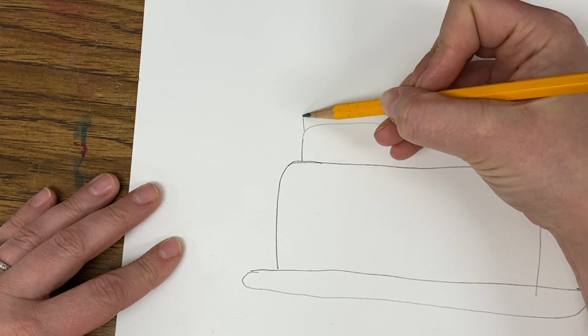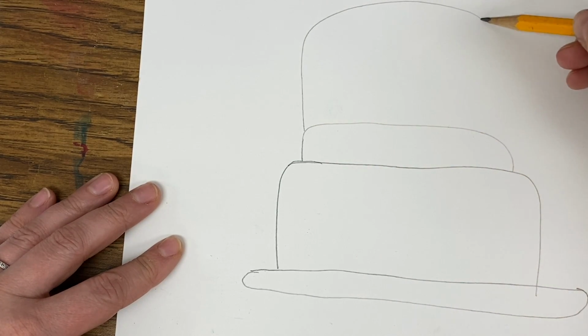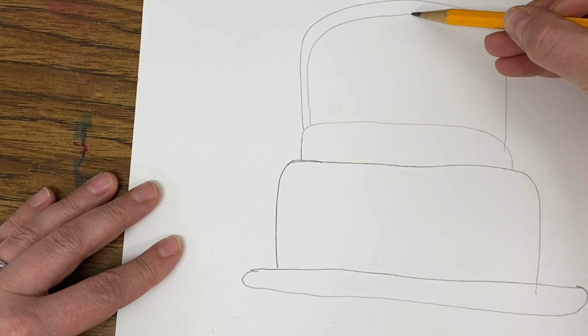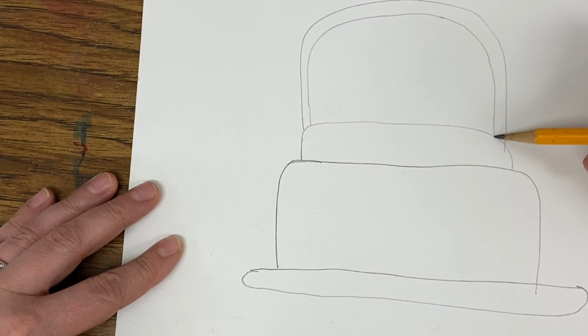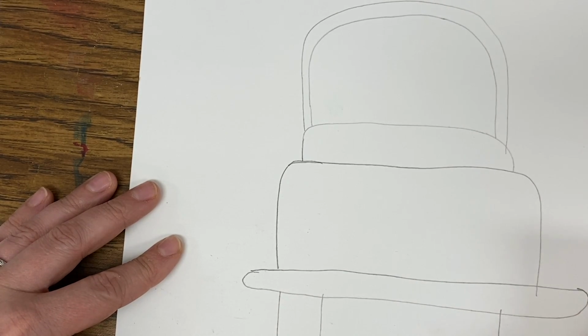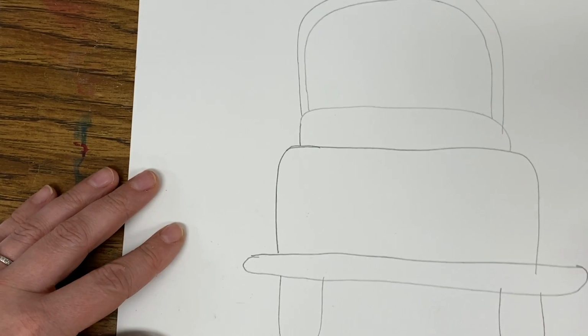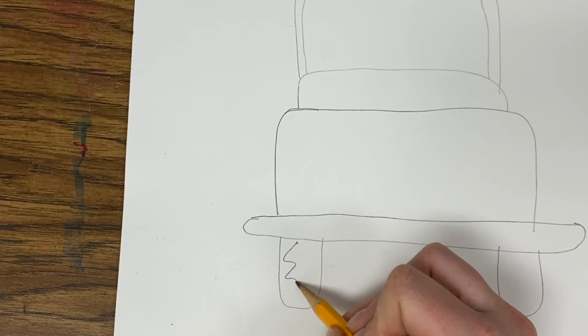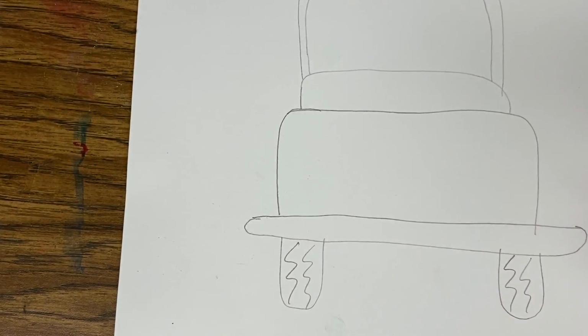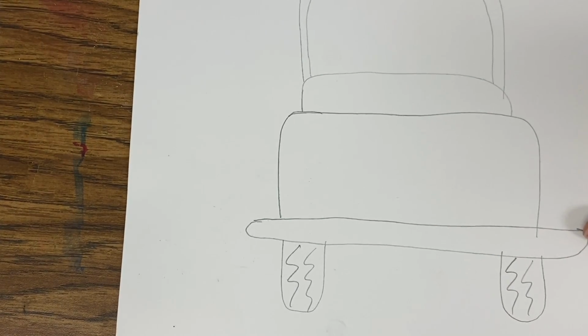And then the cab of the truck, I honestly made it a little bit bigger just so that I can actually fit some people in here. And then don't forget about the tires. And you can even add a zigzag line to give the tire treads a little bit of extra detail.